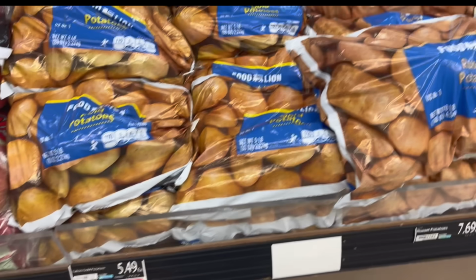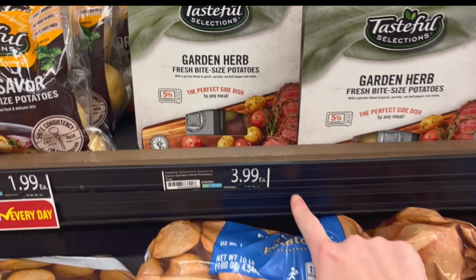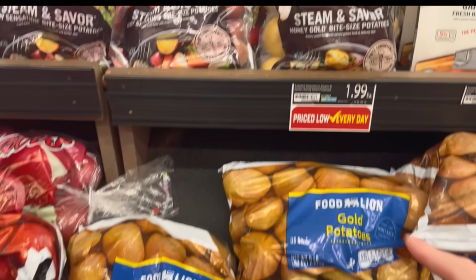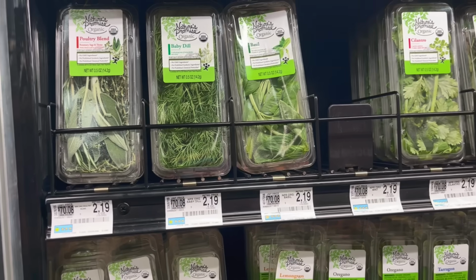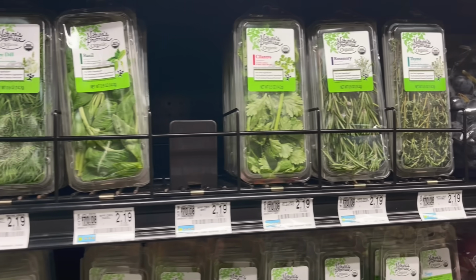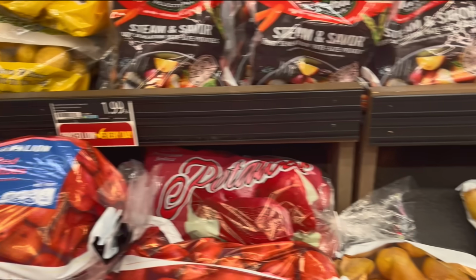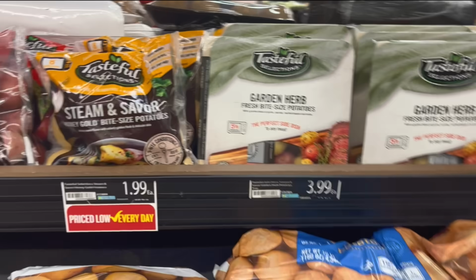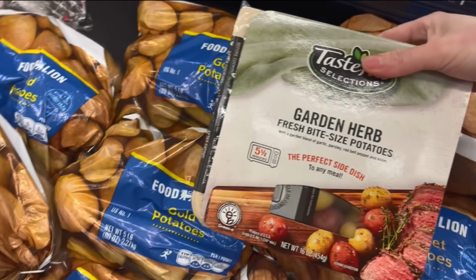Here is where I do diverge ever so slightly. You can see these potatoes here. These come with seasoning and they're $3.99 each. These small bags of bite-sized potatoes are $1.99 each. Fresh herbs were also about $2 a piece. So if I were to buy potatoes and herbs and garlic, I would be over $8. Whereas I could just buy 2 of these kind of seasoned potato kits for $8, and for me that came out to be cheaper, so that's what I did.